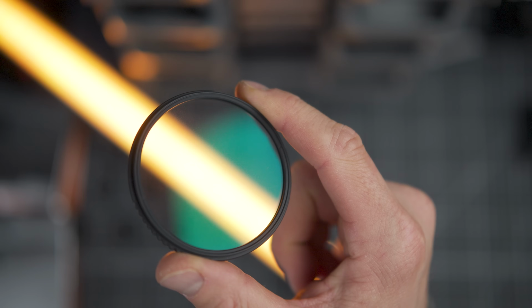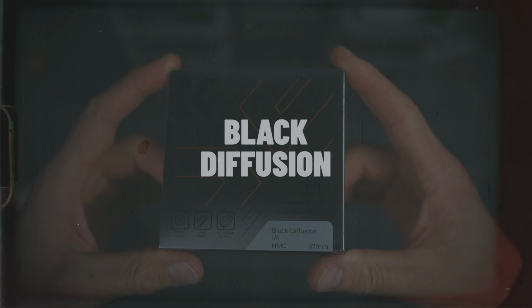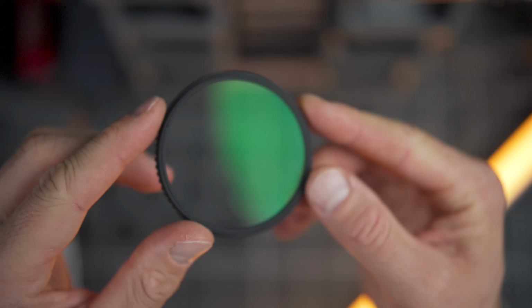Black Diffusion Filter, Kaleidoscope, Shimmer Diffusion, Blue Streak, and many more. These are all creative filters, and today let's take a look at what each of them does to your photos and videos, and which ones you should invest in, if any. And let's start with the most popular, Black Diffusion Filter, and gradually we'll get into way more creative ones, so stay until the end of the video if you want to see some crazy stuff.